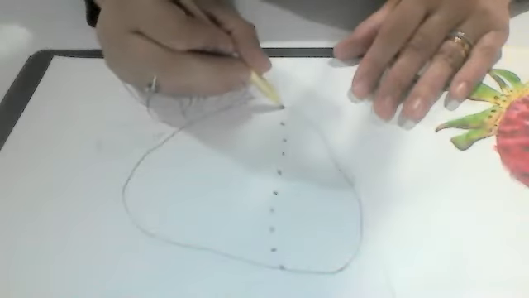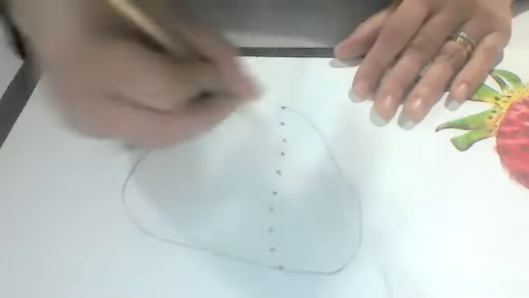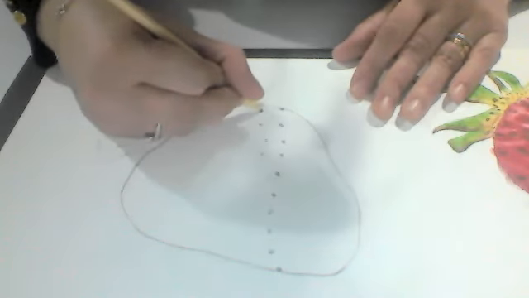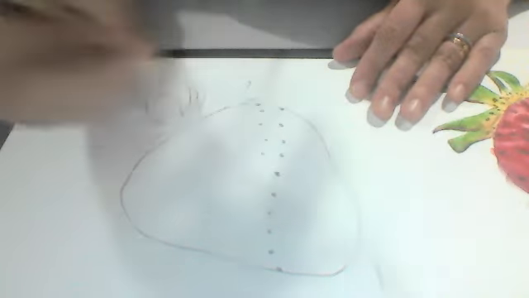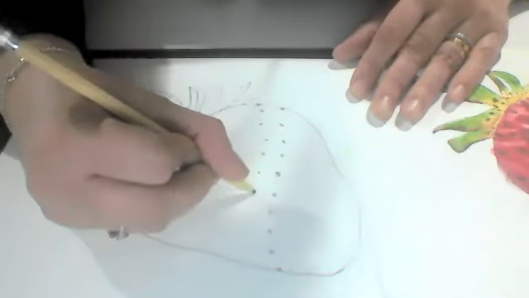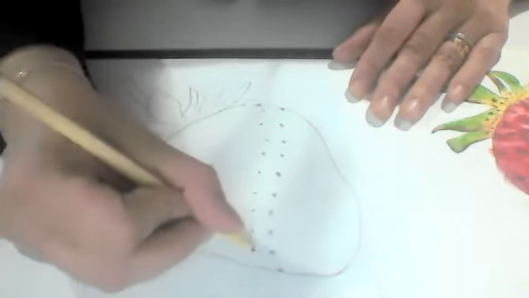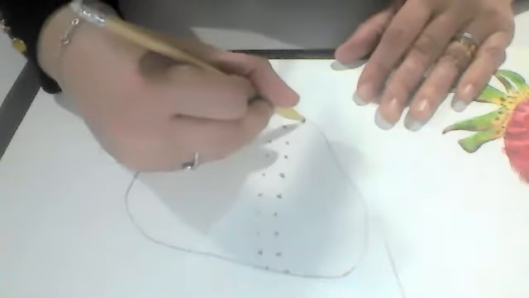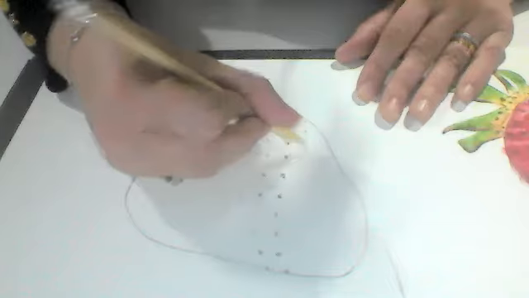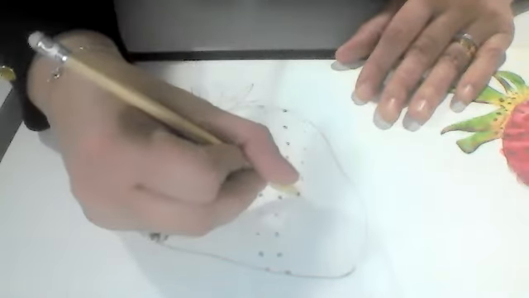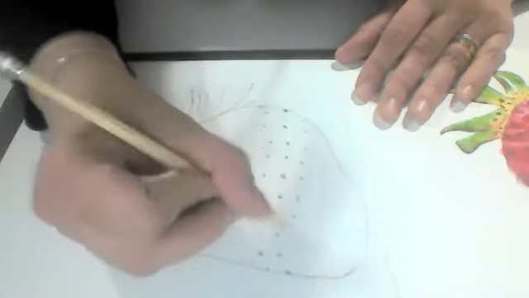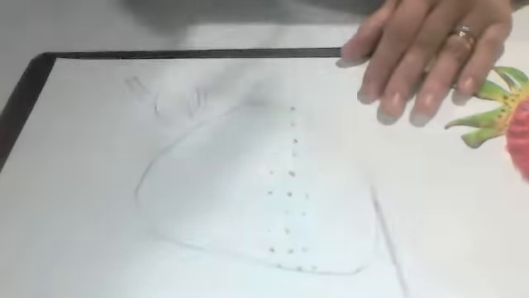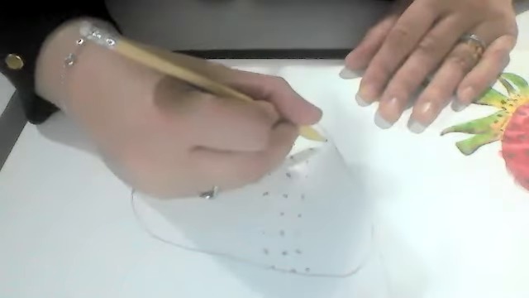Okay. And as you can see, it curves that way. And then here, I have another one. Like so. And then here, another one. Another row of seeds. And then we just continue with that.